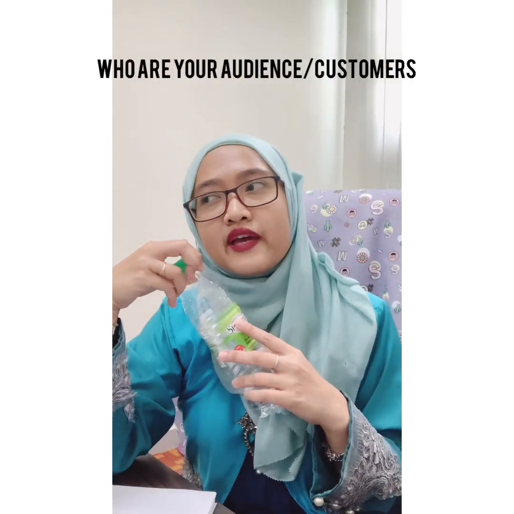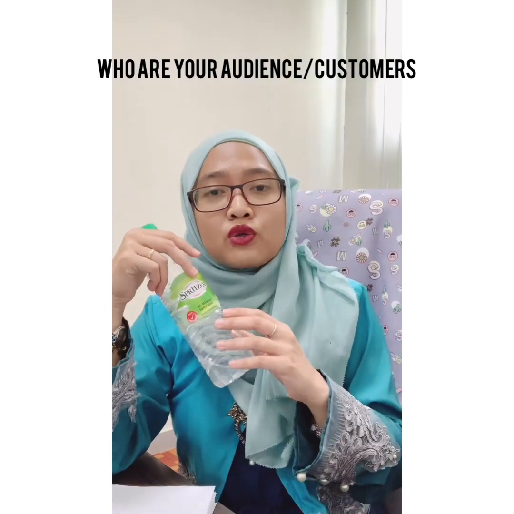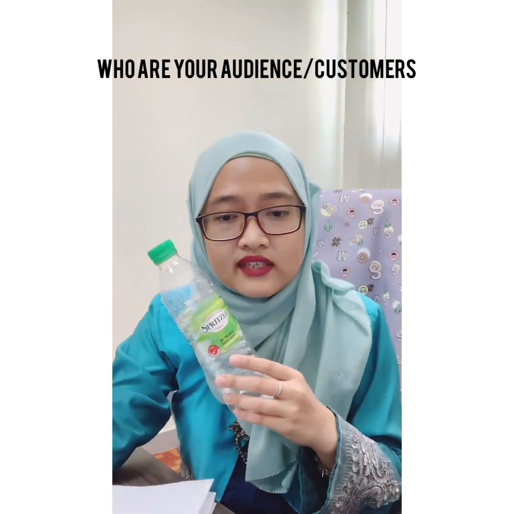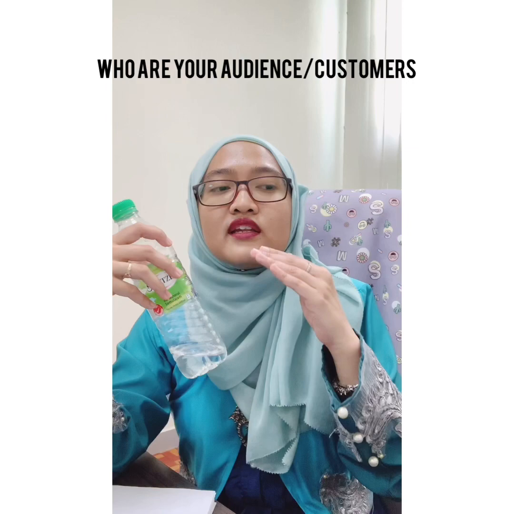Next one is the demographic, the age range. Are you going to sell this hand sanitizer to kids, or to adults, or to the elderly? Okay, who are they? Because different levels of age will have different levels of acceptance or perceptions, right? Okay, and the way they think or the way they decide is different too.